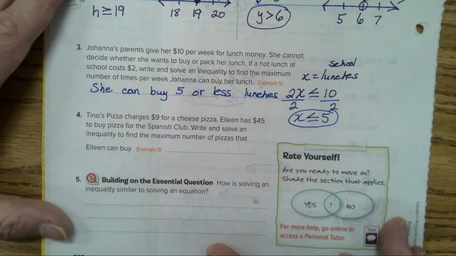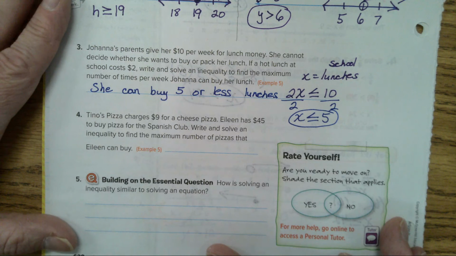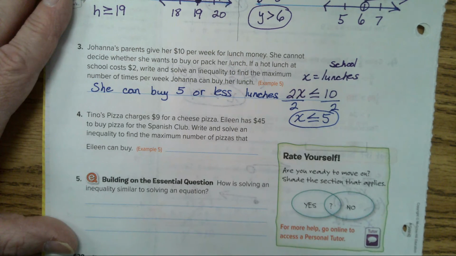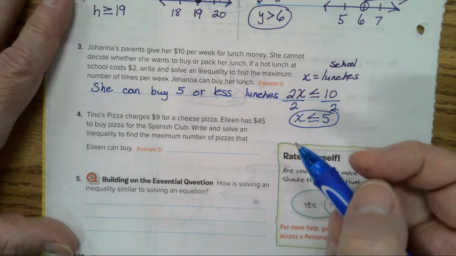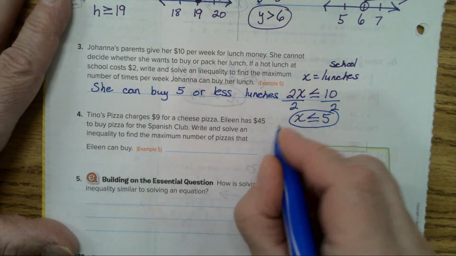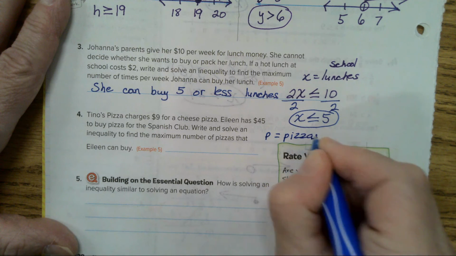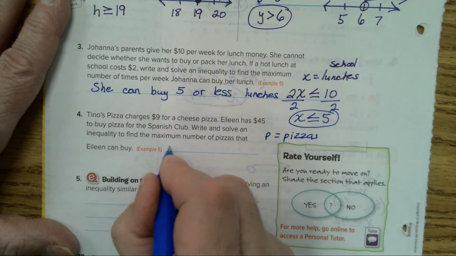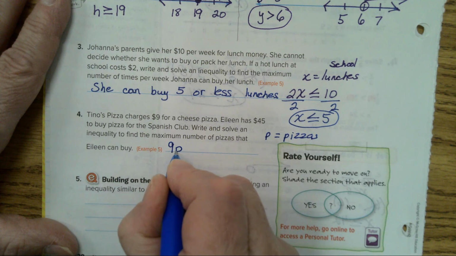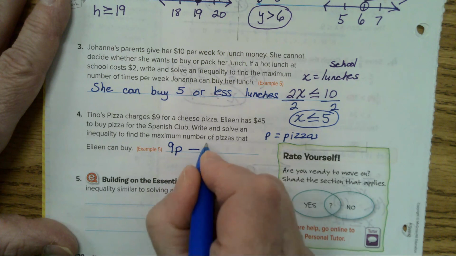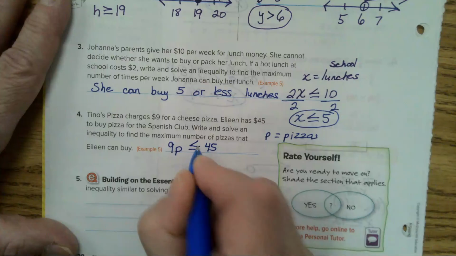Number 4. Tino's Pizza charges $9 for a cheese pizza. Elaine has $45 to buy pizza for the Spanish Club. Write and solve an inequality to find the maximum number of pizzas that Elaine can buy. Well, in this one, I'm going to say P equals pizzas. All right, and how much are they? So 9 times P has to be equal or less than $45, right?